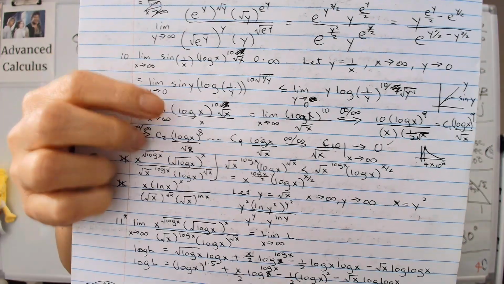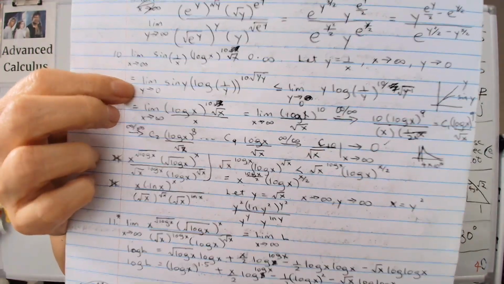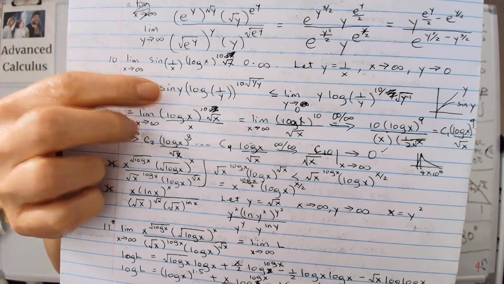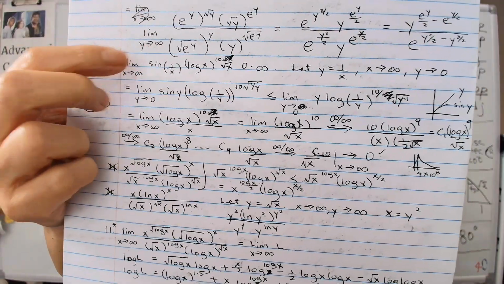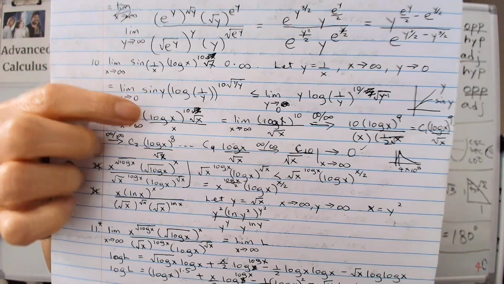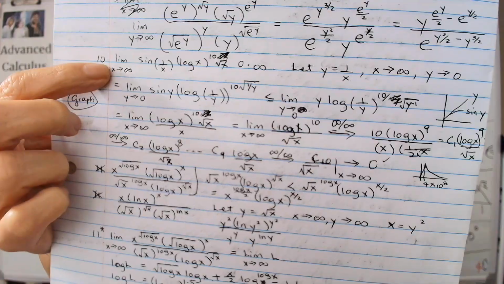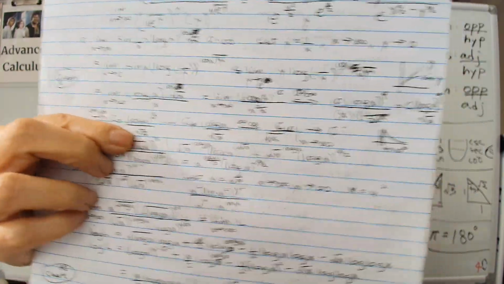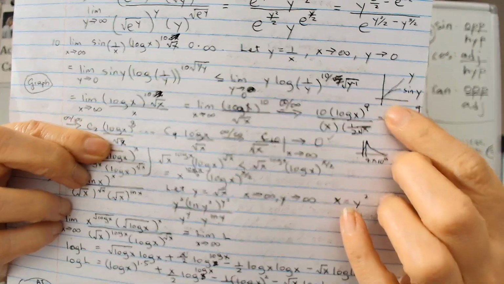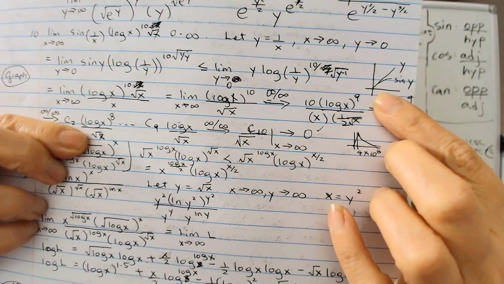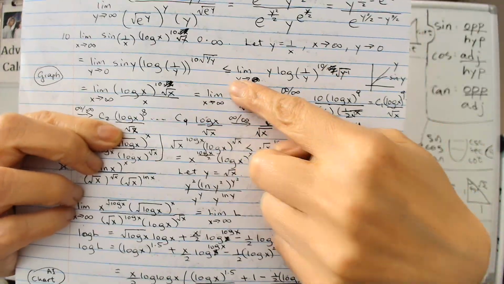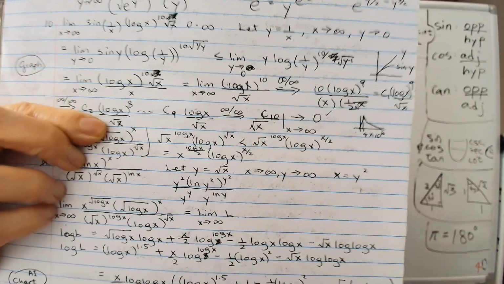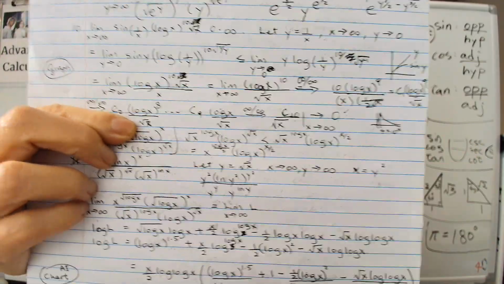Sine of y is less than y, because it's 1 over x, so we change 1 over x into y. As x goes to infinity, y goes to 0, and at that point sine of y is less than y. That's the graph of sine of y versus y. So then we can just substitute this in and not have to worry about the sine of y. It makes it much simpler.